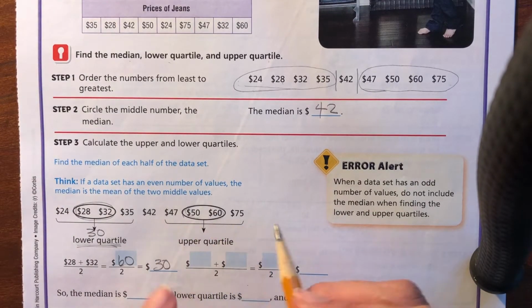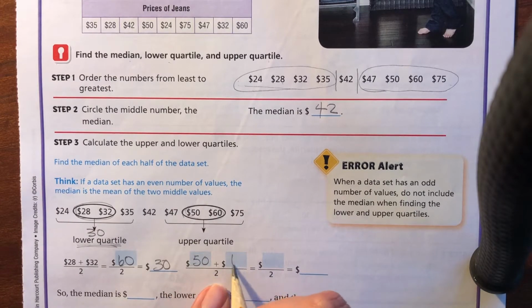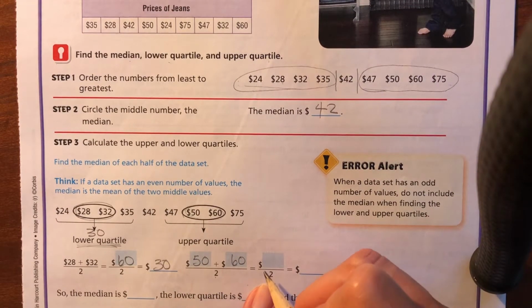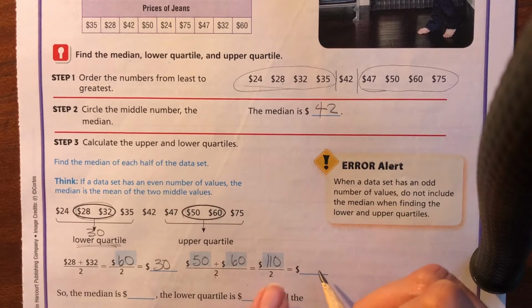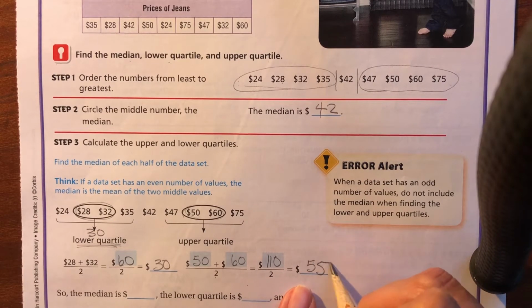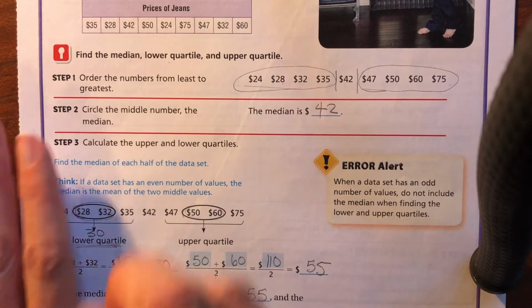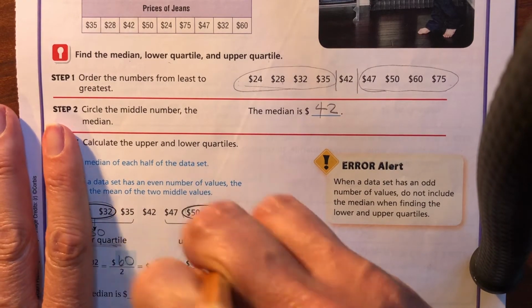Okay, so what's the median of this? We have 50 plus 60 divided in half, because we're taking the average. That would be what, 110? Divided in half would be 55. All right, so the median is $30 in the lower quartile and $55. Whoops. So the median is, oh, no. I'm sorry. I read lower quartile and I got ahead of myself.